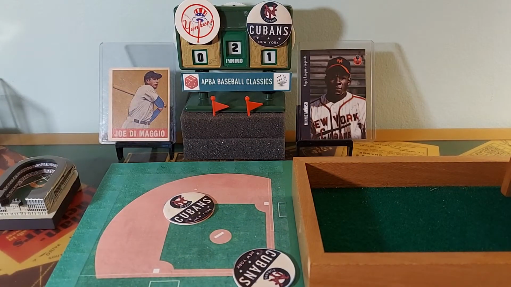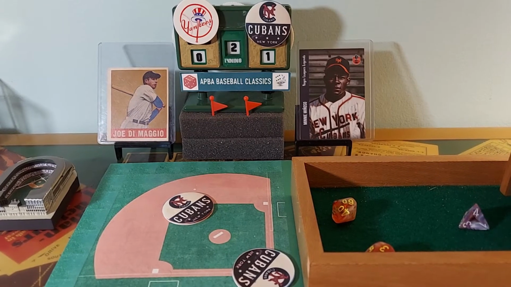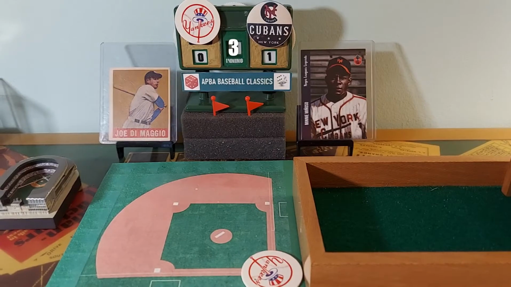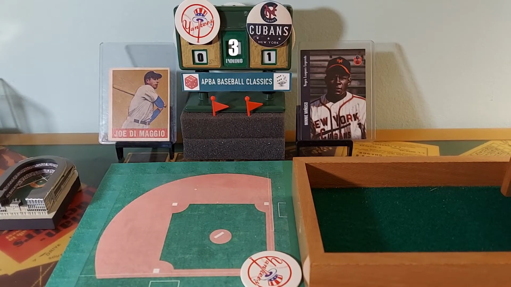We go to the top of the order with 2 outs, and Fernando Diaz steps into the box. 67 is a ground ball to first base. 3 outs. We go to the top of the third. Cubans 1, Yankees nothing. All right, Louis Tiant returns to the mound.